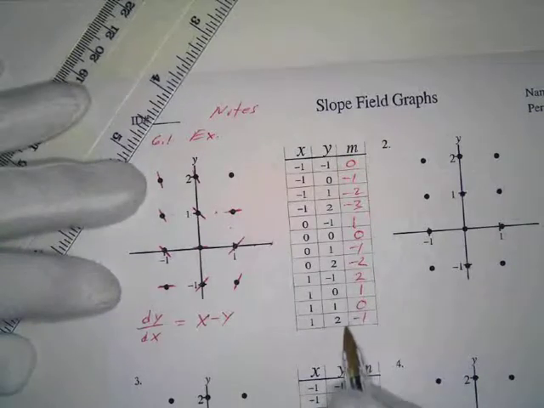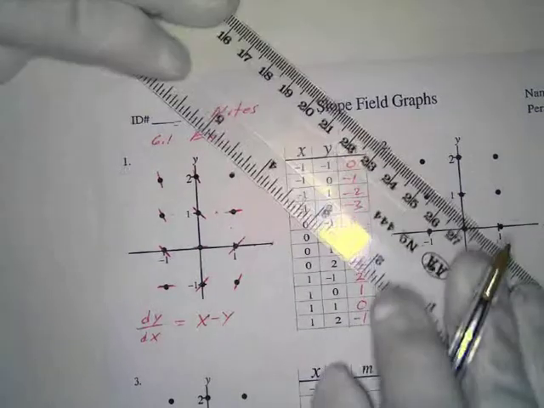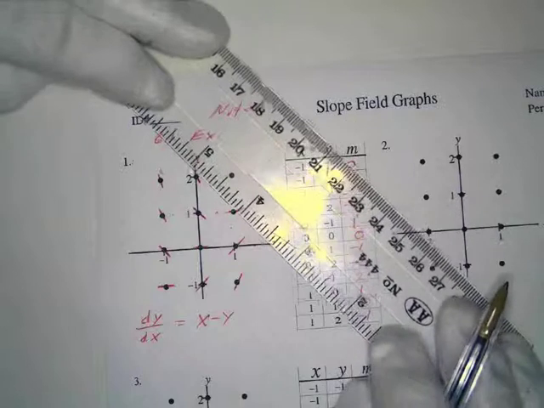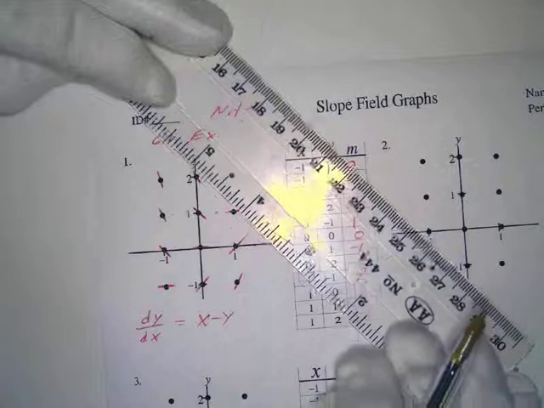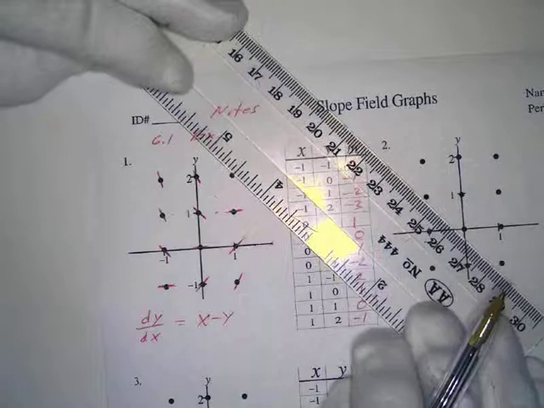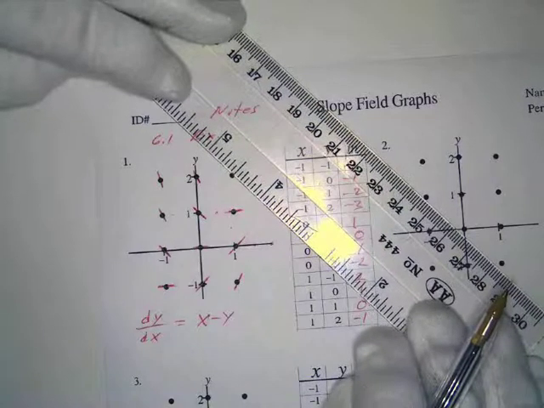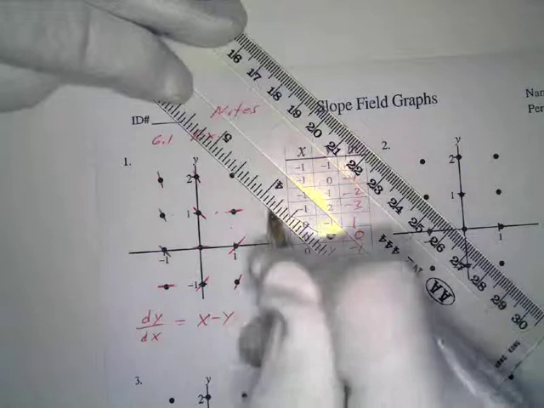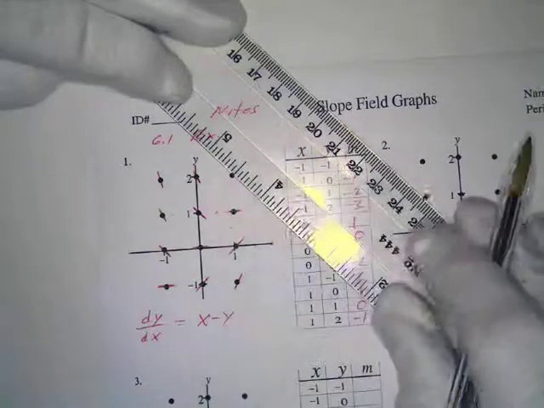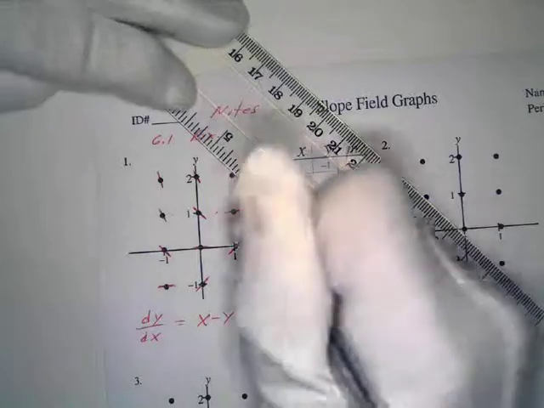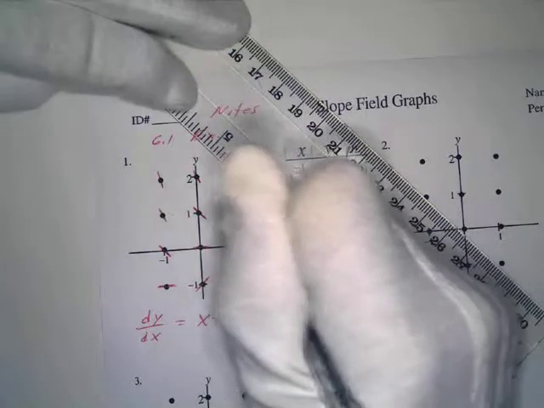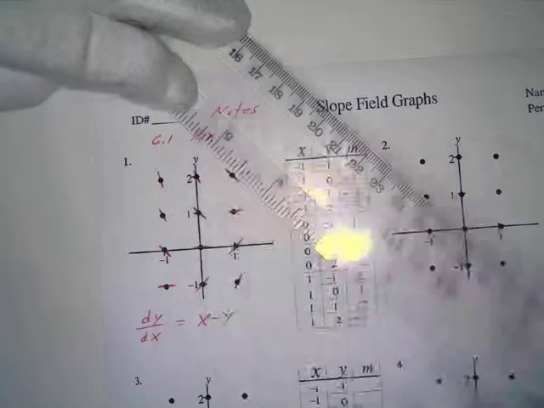And then at 1, 2, the slope is negative 1. So it's going to look like this. So it's going to have to be kind of parallel to that, negative 1. So something like that. Bring that straight up. I think that's going to give me about a negative 1 slope right there. And that's what you got to do.